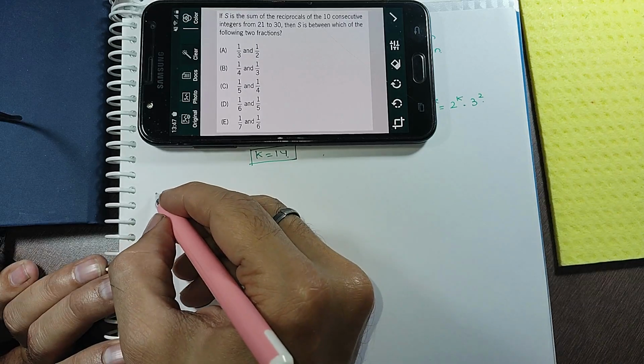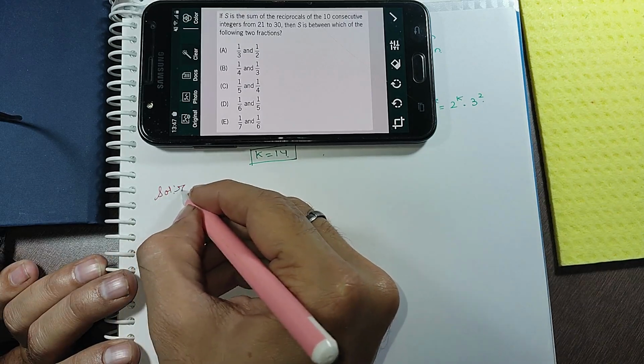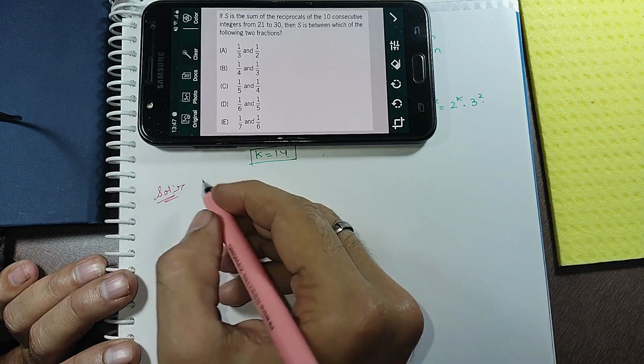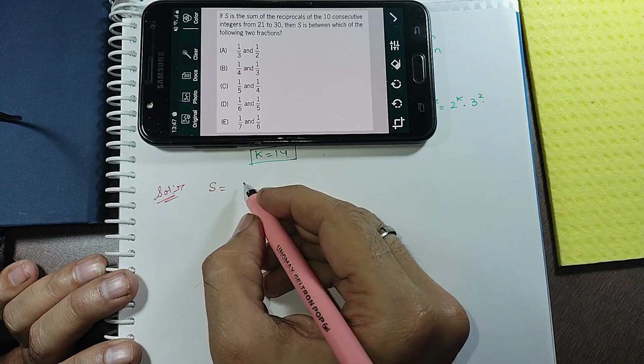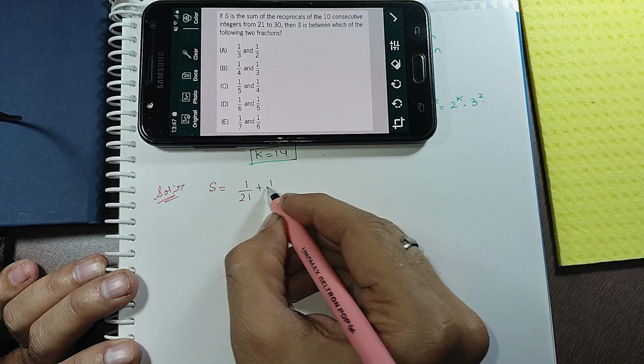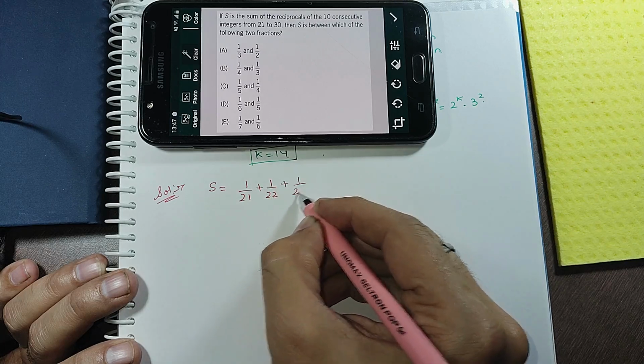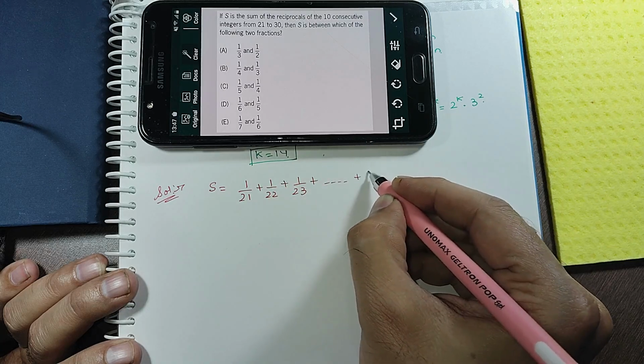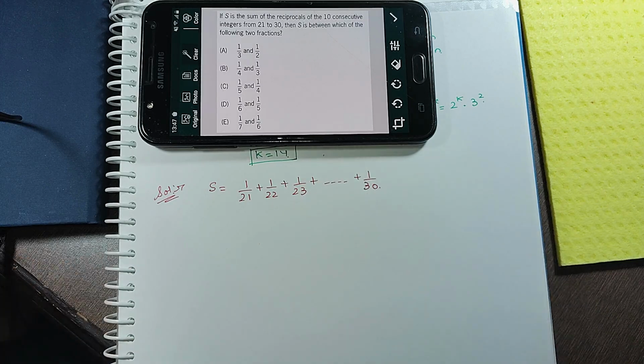If S is the sum of reciprocals of 10 consecutive integers from 21 to 30, then S is basically the sum of reciprocals. That will be 1 upon 21 plus 1 upon 22 plus 1 upon 23 plus so on plus 1 upon 30. So this is what S represents. Now, S is between which of the following two fractions?